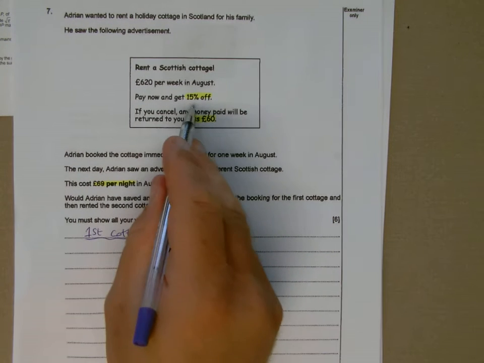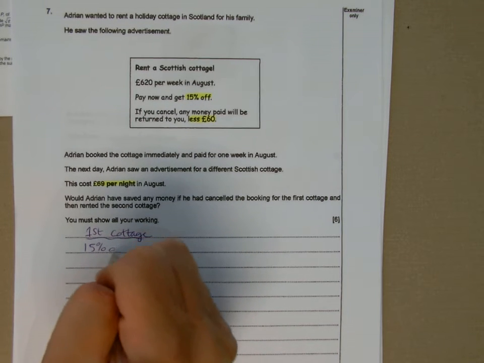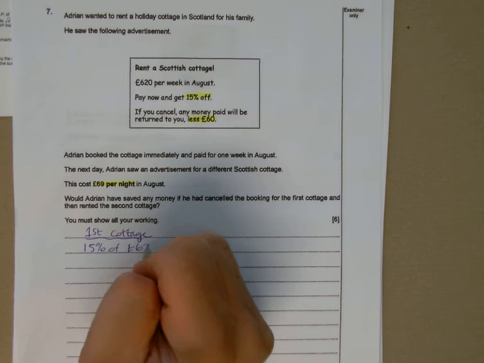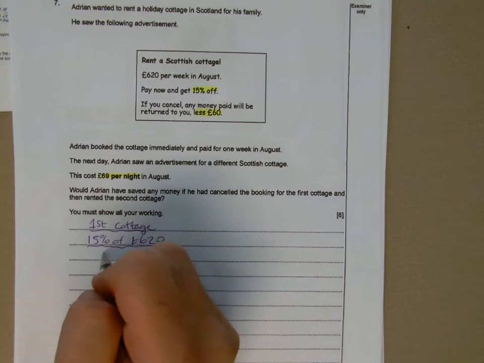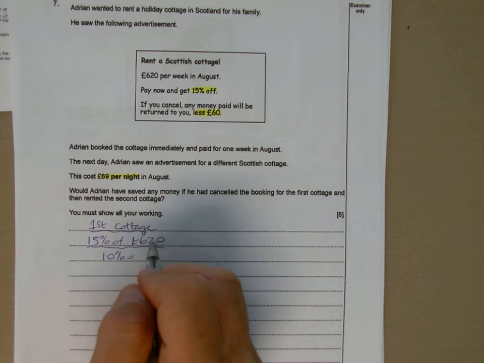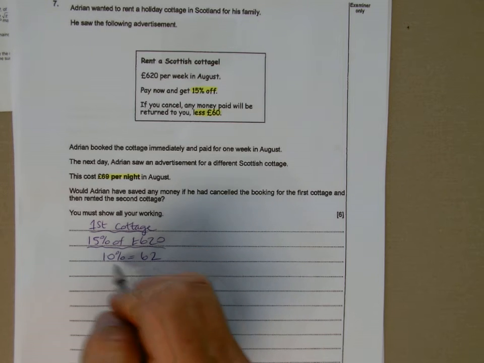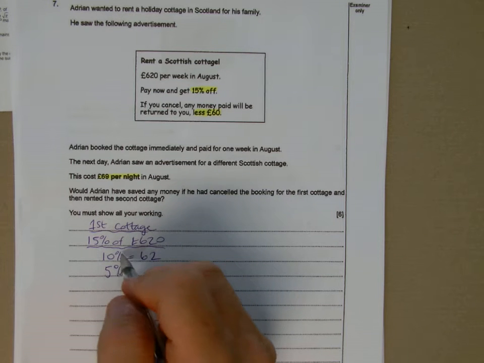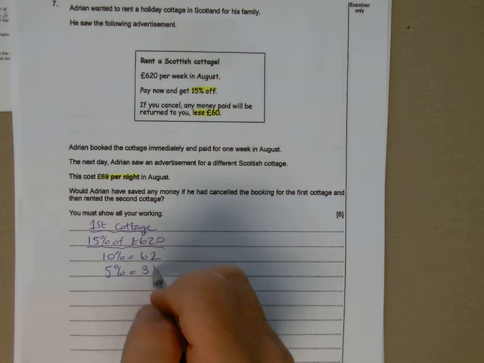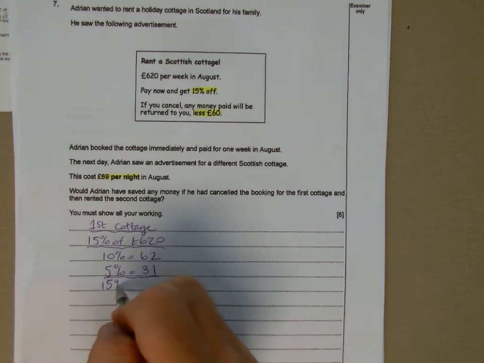So, to work out the discount he gets, we need 15% of £620. Now, if we work out 10% first, that's the way I'd go about it. 10% of that is easy. You just take the zero away, so you get £62. And to get 15%, I need another 5%. So I need to halve this, because 5% is half of 10%. Half of that gives me 31.